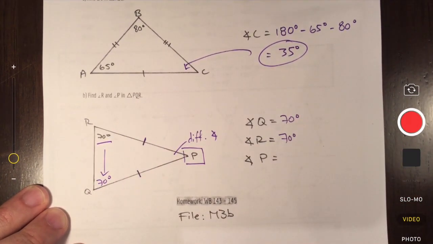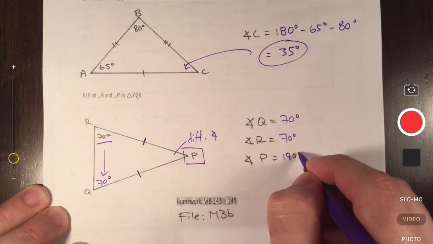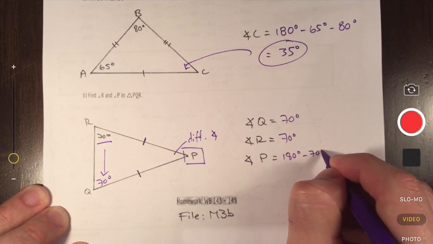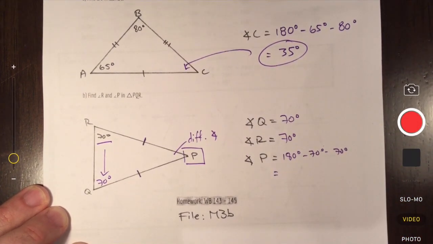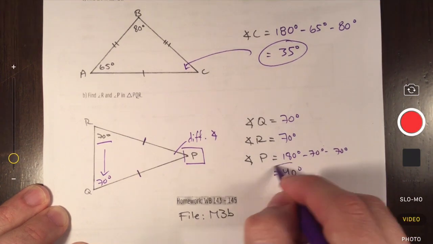So to determine the measurement for point P or the different angle, we can just take again our 180 minus 70 minus 70, which is going to leave us with a remaining measurement of 40 degrees.